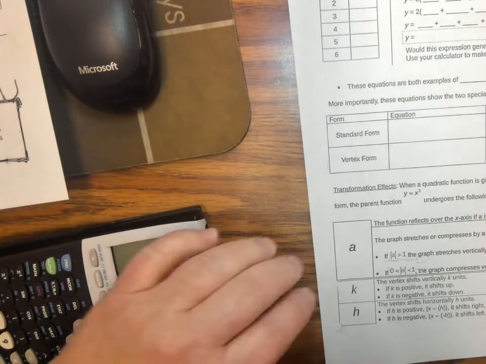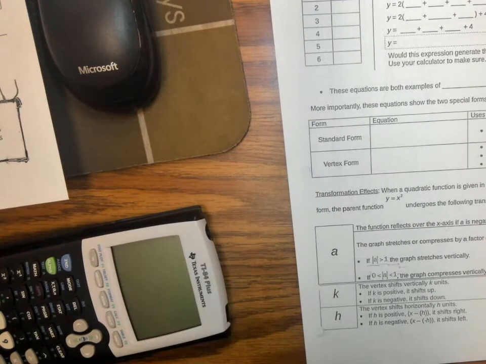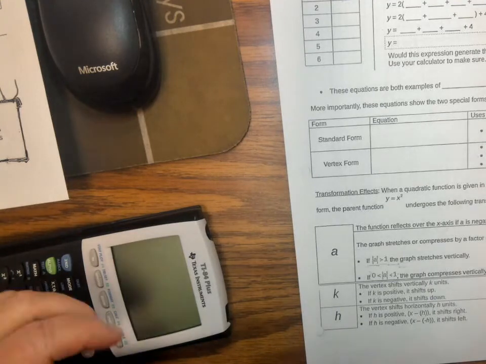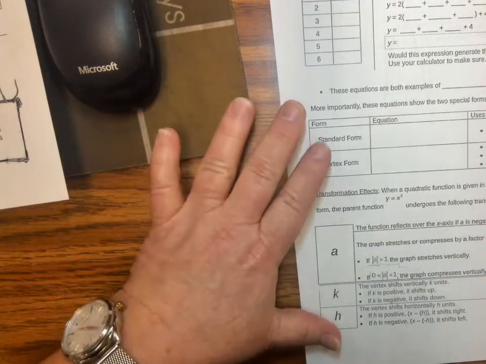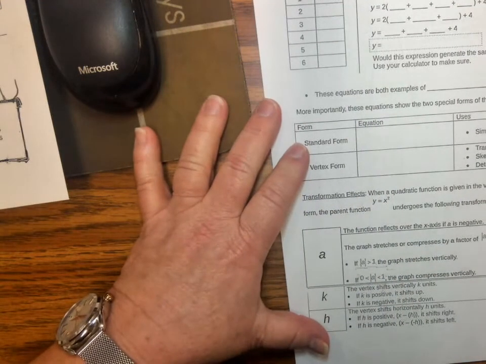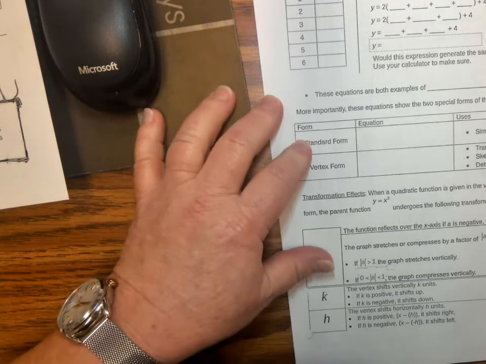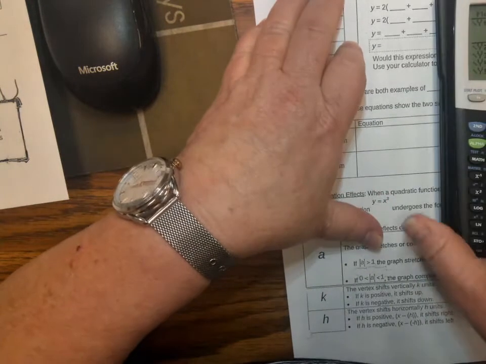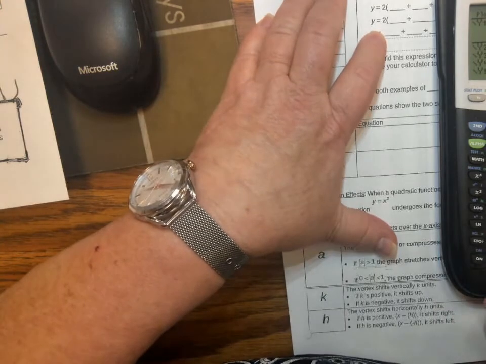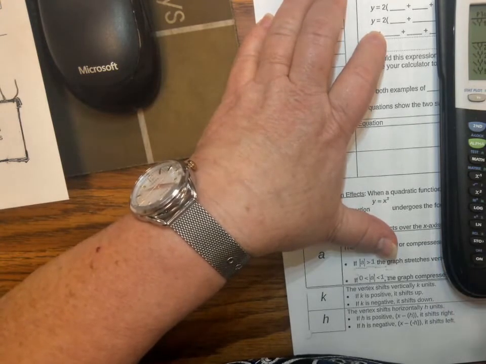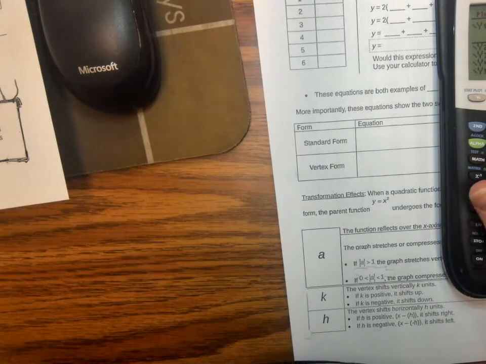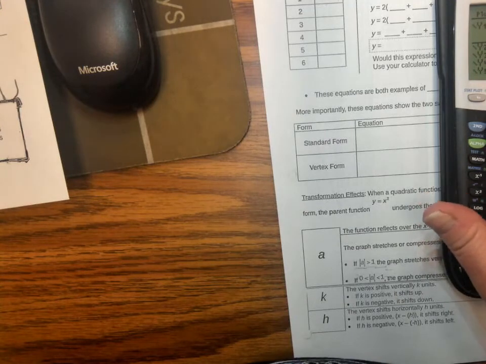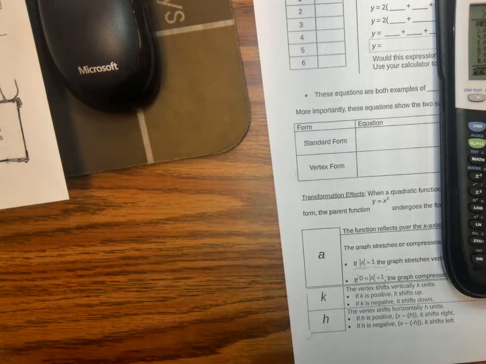This puts it all together. Use a calculator to generate a table of values for the function y equals 2 parentheses x minus 3 squared plus 4. So let's do this. Let's go to y equals. Everybody needs to put this in: 2 parentheses x subtract 3 parentheses squared plus 4. And I'm going to hit second and graph, because all they're asking for is a table.